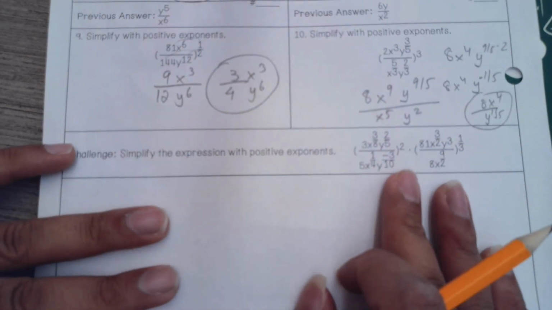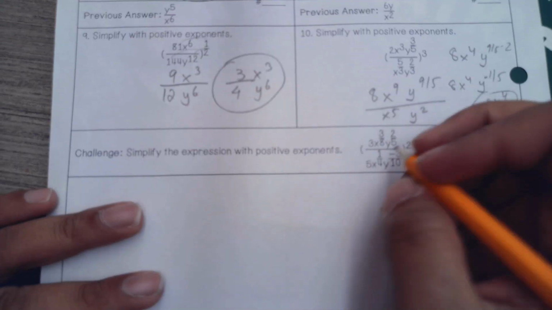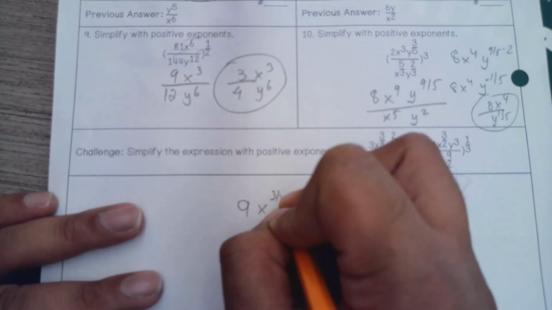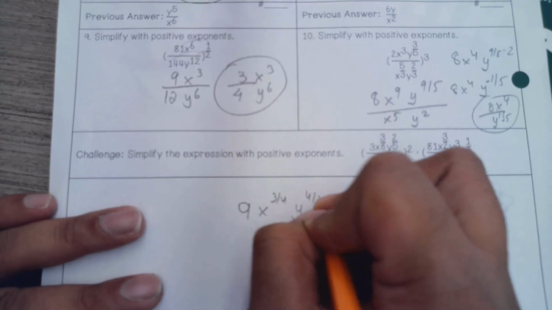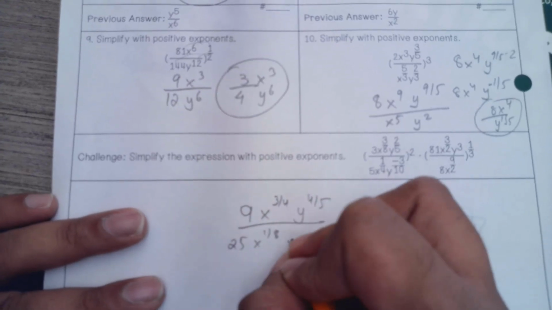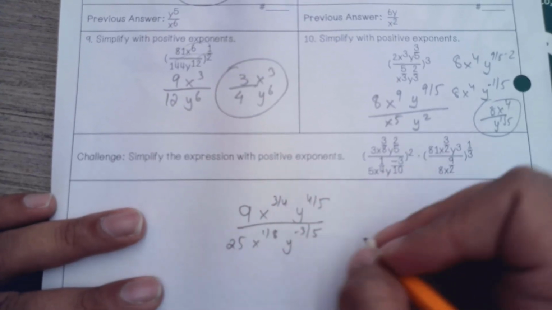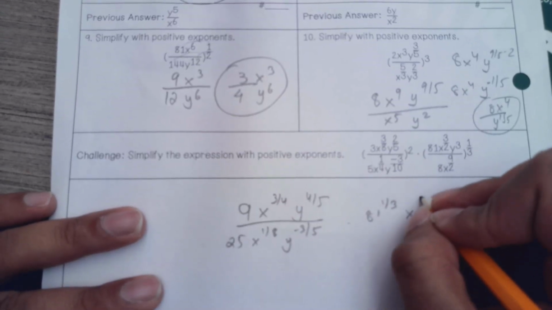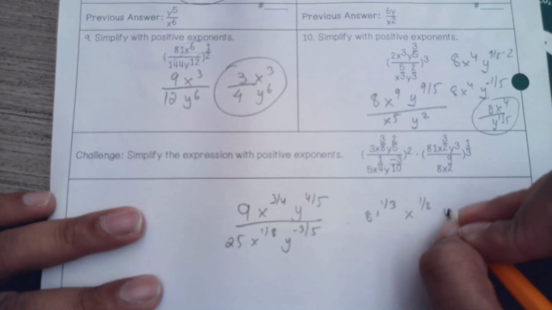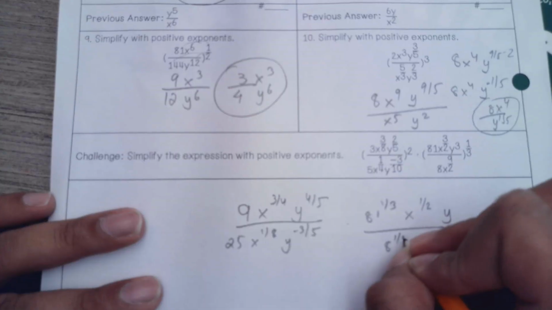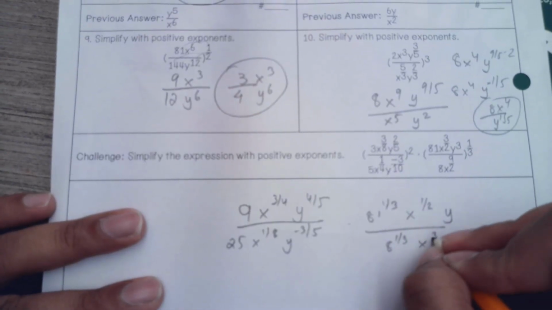Now, this one, I'm going to tackle this. We get it together, okay? Distribute the square, you get 9x^(3/4), y^(4/5), 25 x^(1/8), y^(-3/5), times 81^(1/3), x^(1/2), y, over 8^(1/3), times x^(3/2).